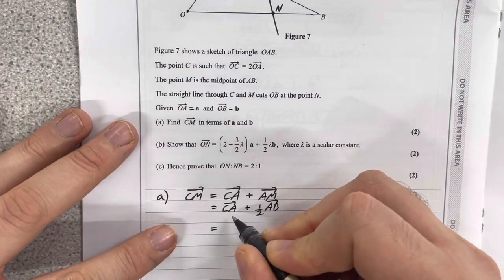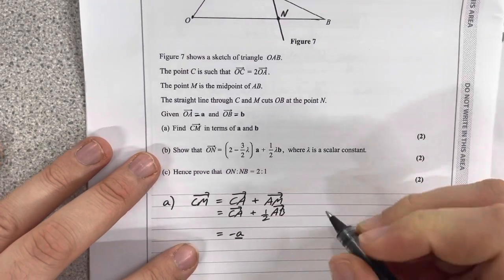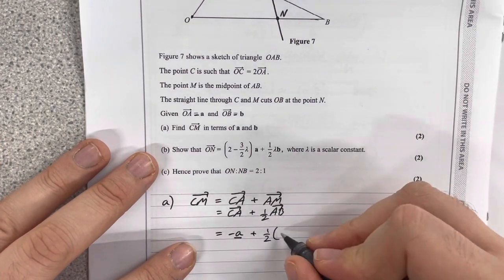C to A is the same as OA but backwards, so it's minus a. So that's negative a, plus a half of A to B, and to get from A to B, we do b minus a.